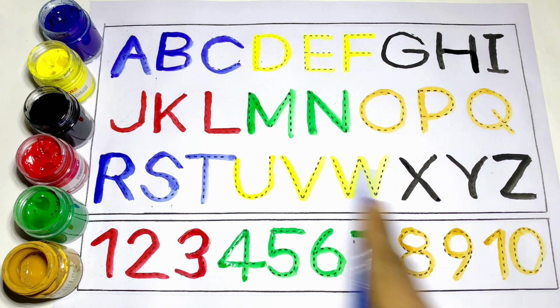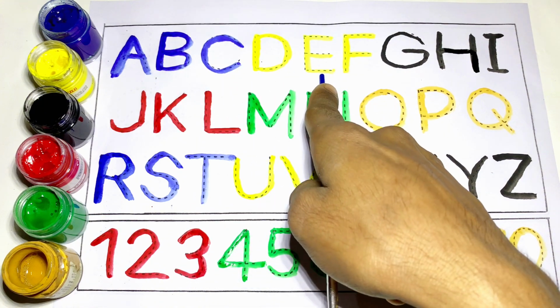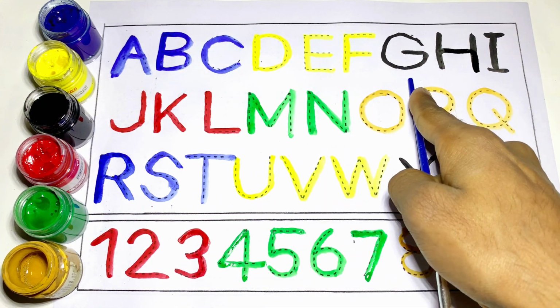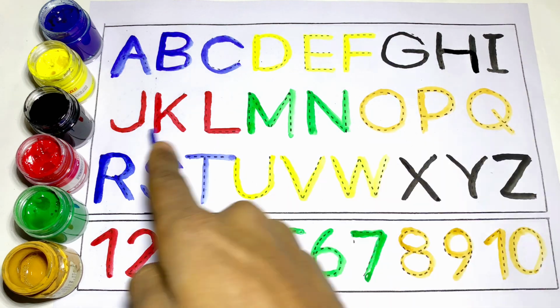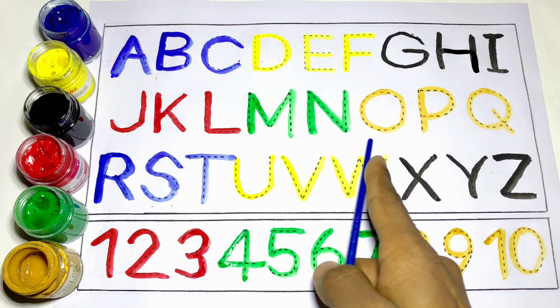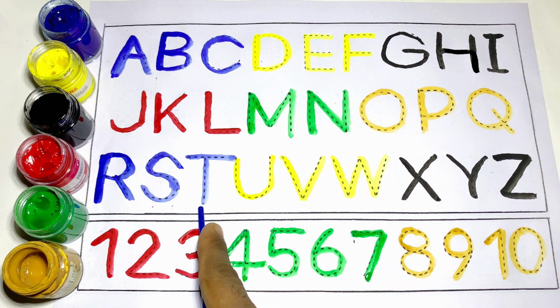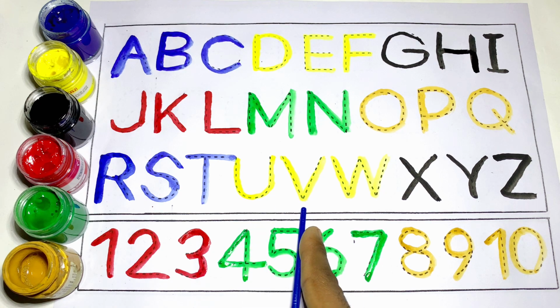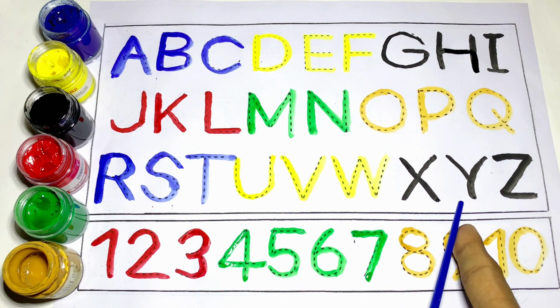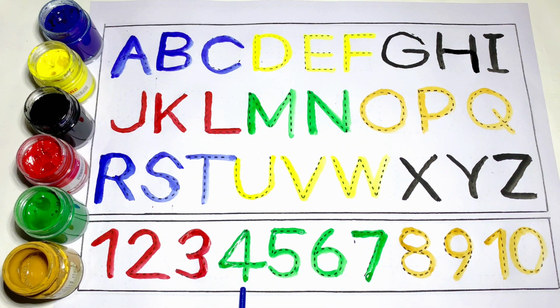Kids today draw A, B, C, D, E, F, G, H, I, J, K, L, M, N, O, P, Q, R, S, T, U, V, W, X, Y, and Z. Numbers 1, 2, 3, 4, 5, 6, 7, 8, 9, and 10.